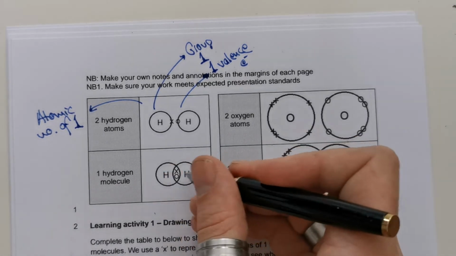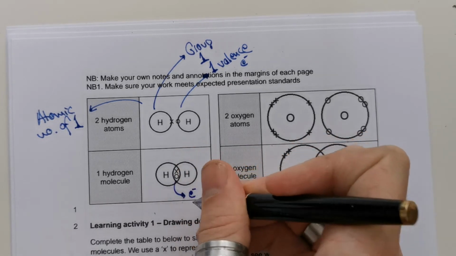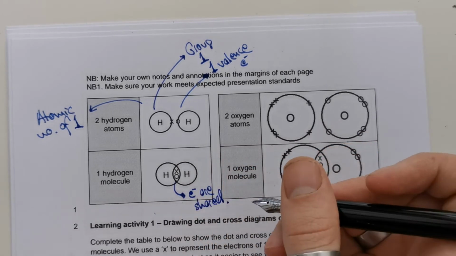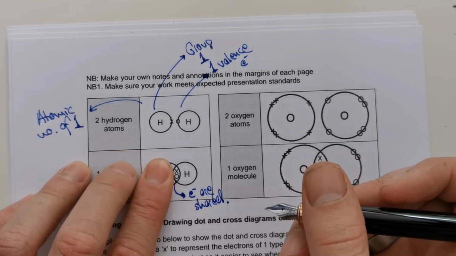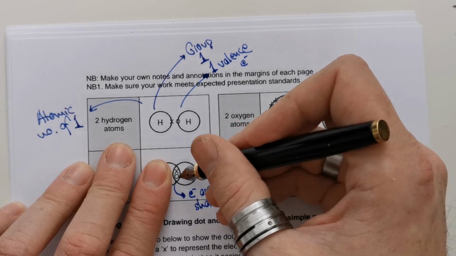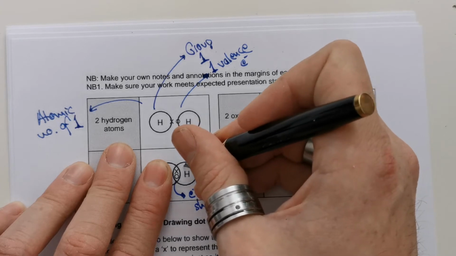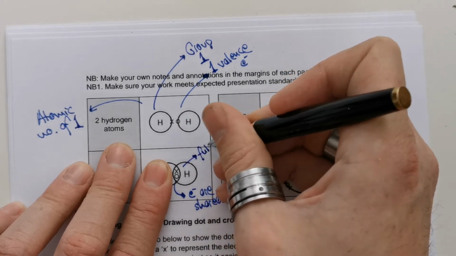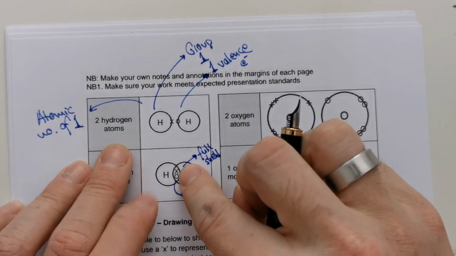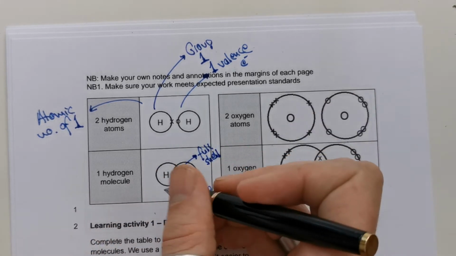So what it does, as we've said, is it crosses over, and in this overlap the electrons are shared. Now, if I covered over that hydrogen atom, you'll see that this one has 2 electrons that count towards its electronic structure, which means it's got a full shell, which means it's stable. Do the same over here. 1, 2. Again, it's got a full shell, which means it's stable.